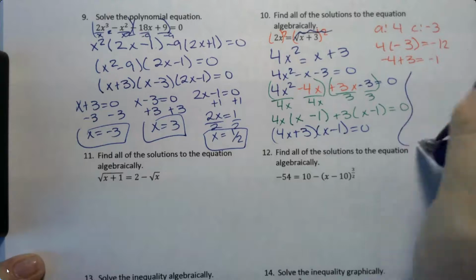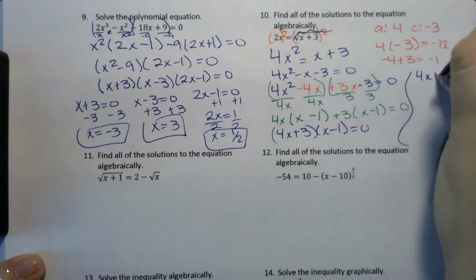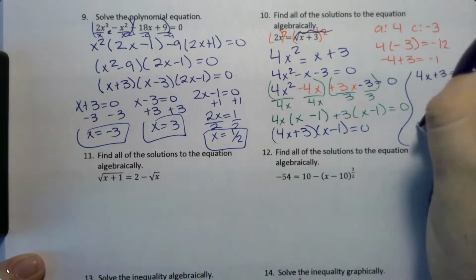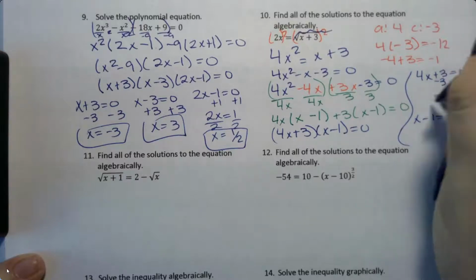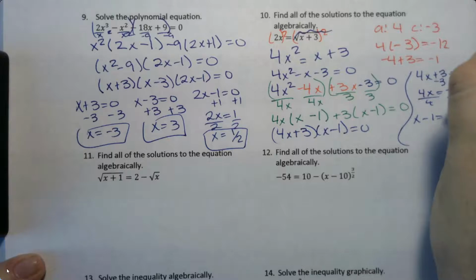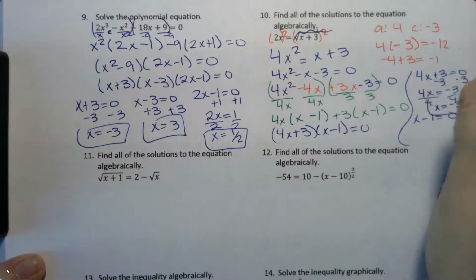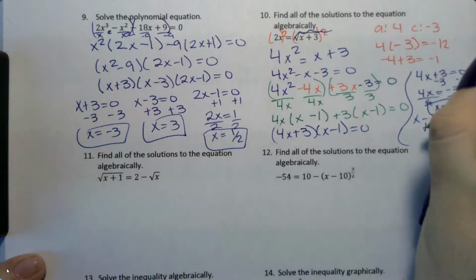But let me do this off the side. So I have 4x plus 3 equals 0. And then I'm going to have x minus 1 equals 0. So for the first one, I subtract 3 on both sides. I get 4x equals negative 3. Divide by 4. I get x equals negative 3/4. For my last one, I add 1 to both sides. I get x equals 1.